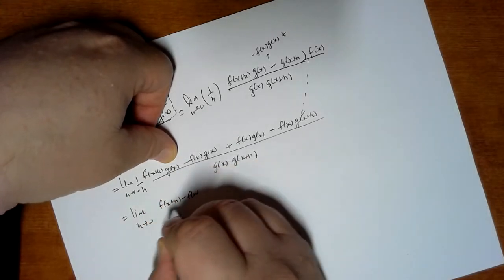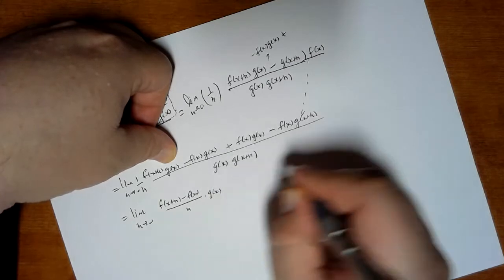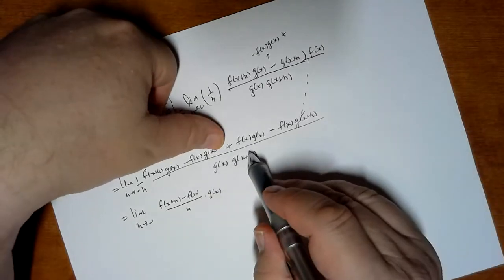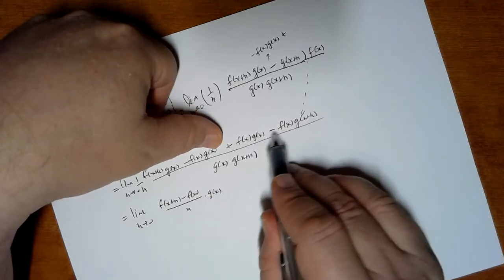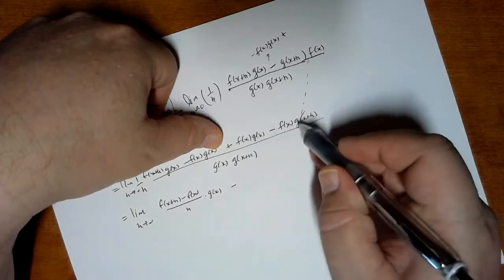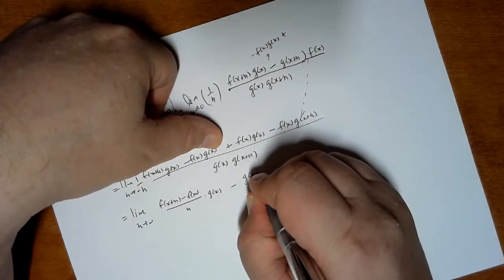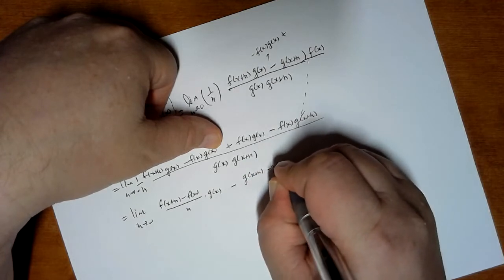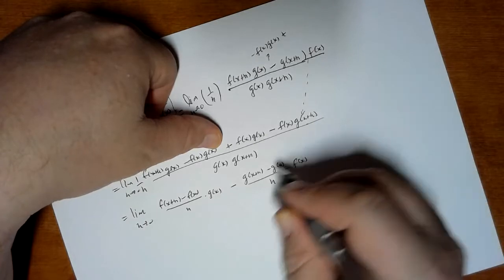I'm going to go ahead and bring in my h times g of x, right? I notice I'm going to have some trouble with my derivative here, so I'm going to put a negative sign there so that this comes first, and then I'll have g of x plus h minus g of x over h times f of x, right?